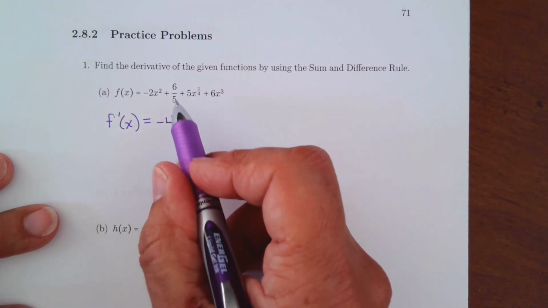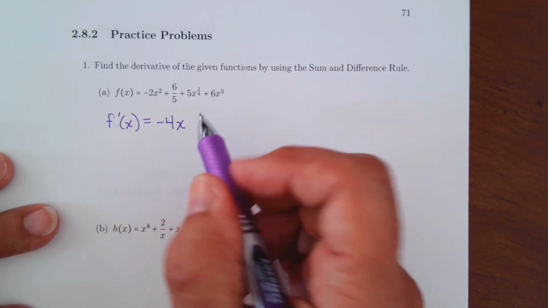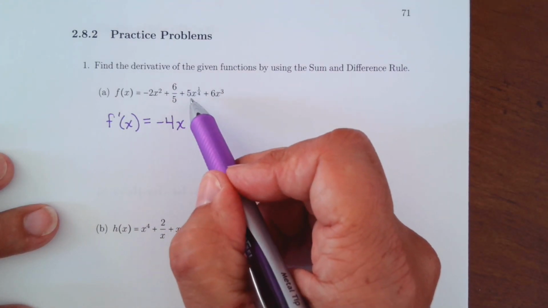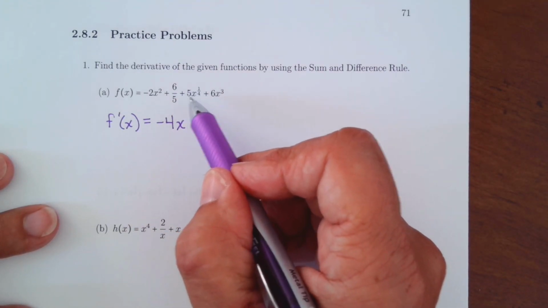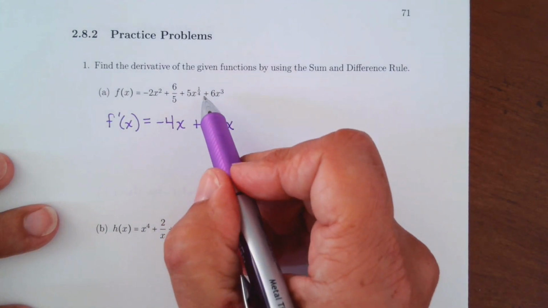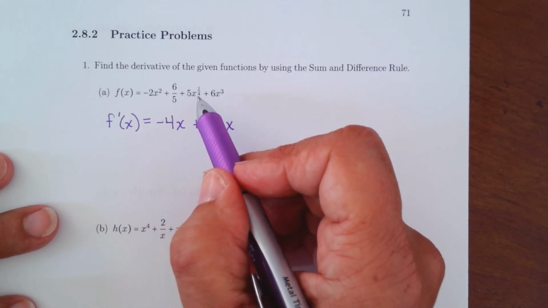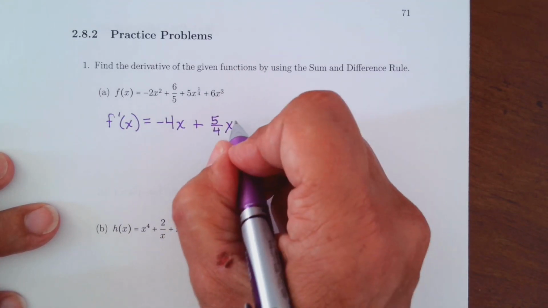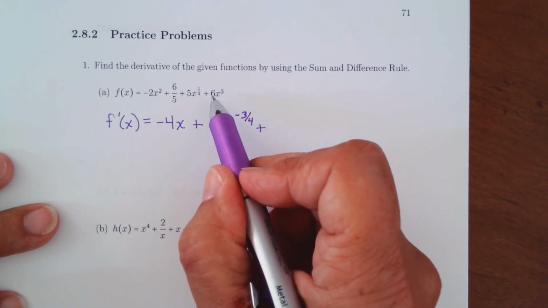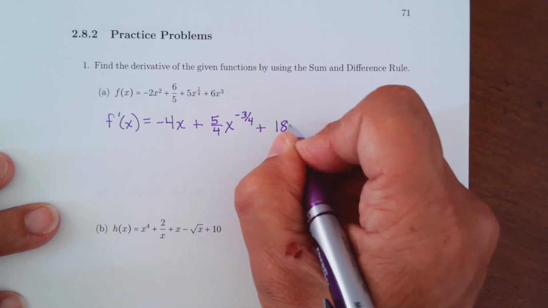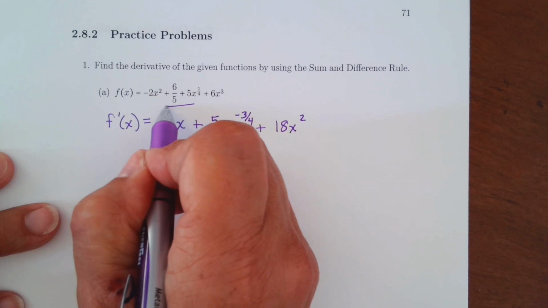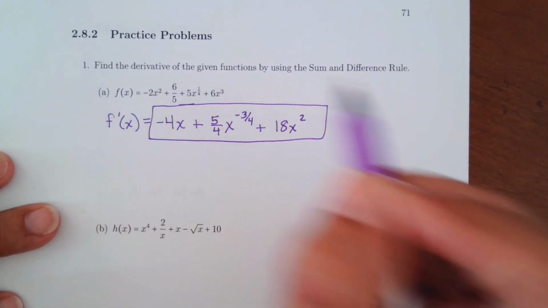6/5 has a derivative of 0. You could put plus 0, but you don't need to. Plus, same thing here. Take the coefficient times the exponent. 5 times 1/4 is 5/4. And then subtract 1 from 1/4. 1/4 minus 4/4 is negative 3/4. Plus, and then lastly, we're going to do 6 times 3, which is 18. And subtract 1 from 3, which we get 2. So there's the derivative for part A.